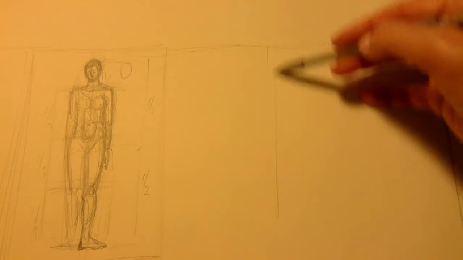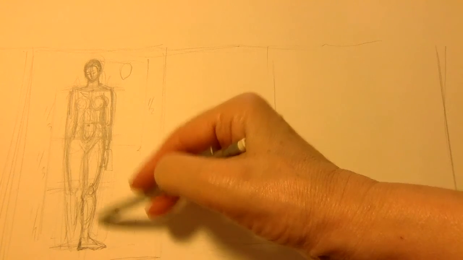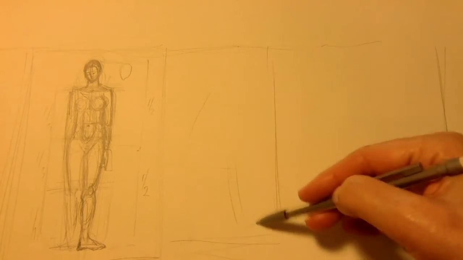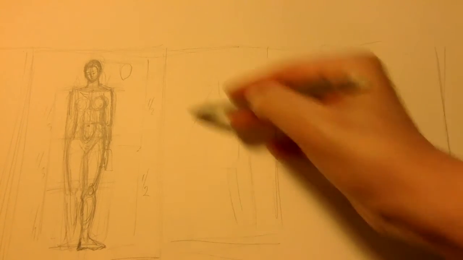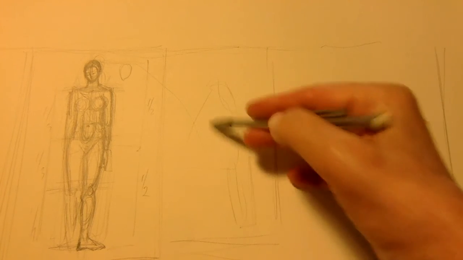Another little thing to show you the seated figure using the same principle, the thirds. So we need to create some kind of a composition, same as an outline, big outline here, to make sure that everything fits.